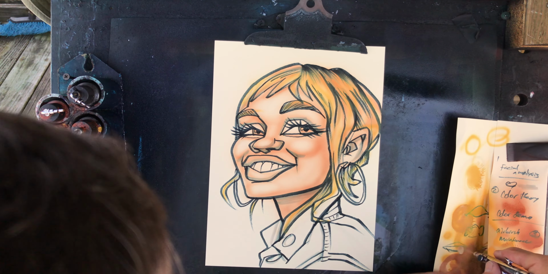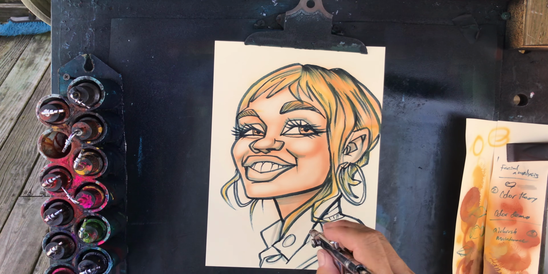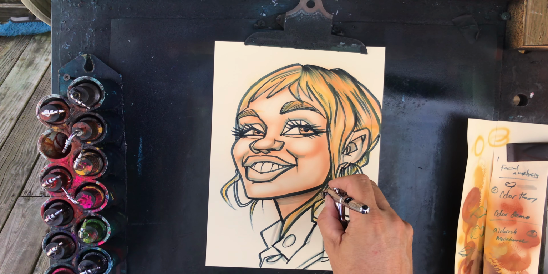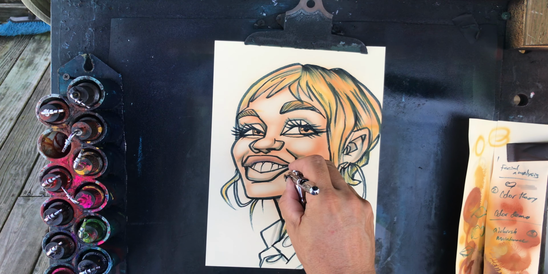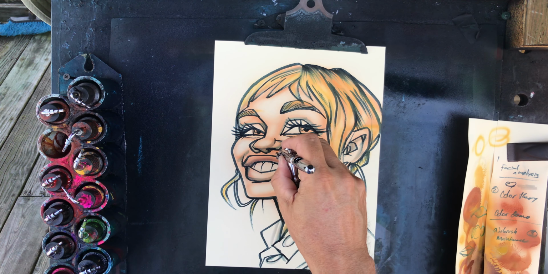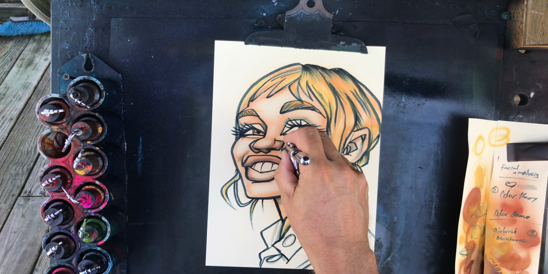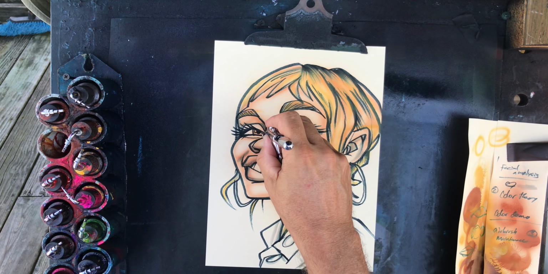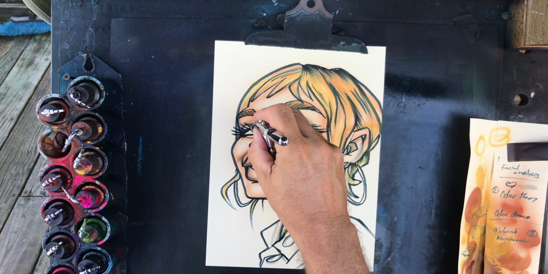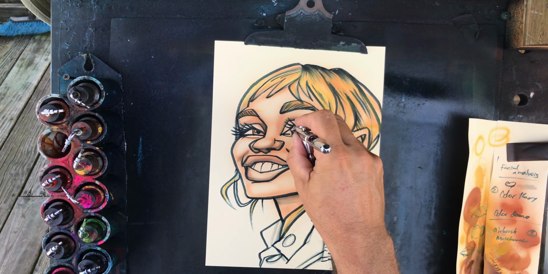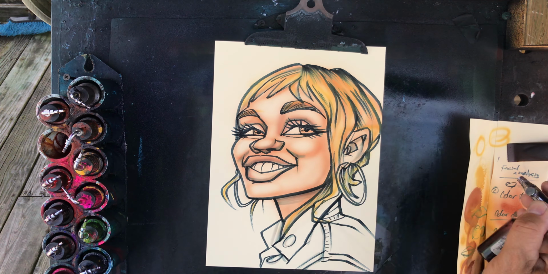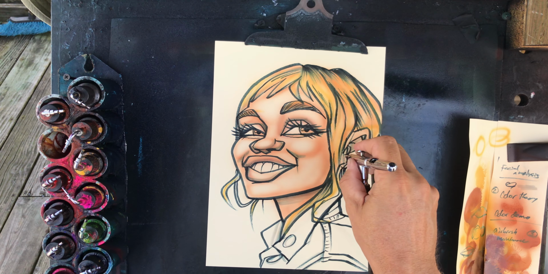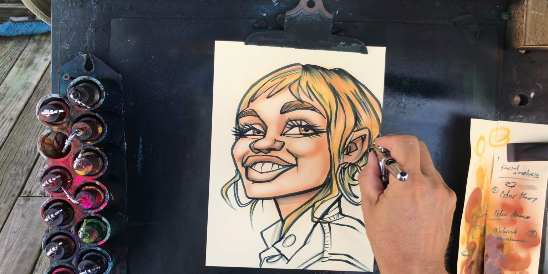I'm getting out of order. Now we always have a color sequence that we go by, but I get out of order quite often. It's good to have a color sequence. Sounds like water.